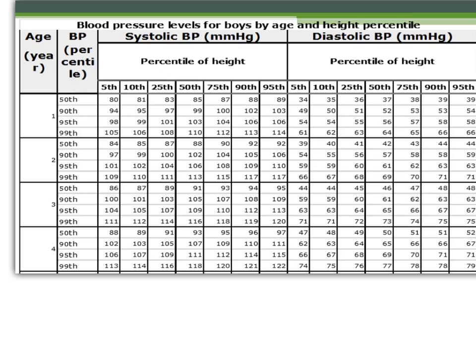So you look at their height chart for their age and you say, oh, this kid is at 25th percentile for his height. And then you measure the kid's blood pressure. Oh, you measured it at 101. So you follow that back over, and their blood pressure percentile is 95th percentile. This kid would be at the beginning stages of stage 1 hypertension.